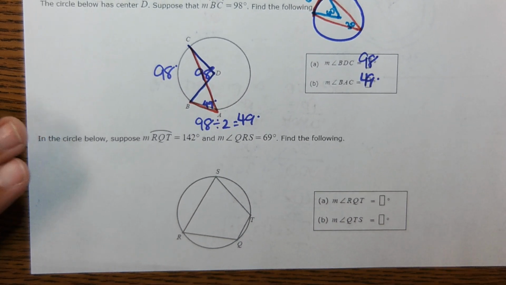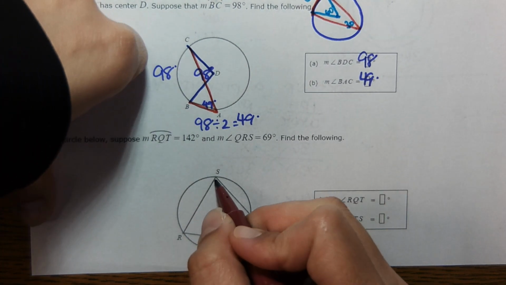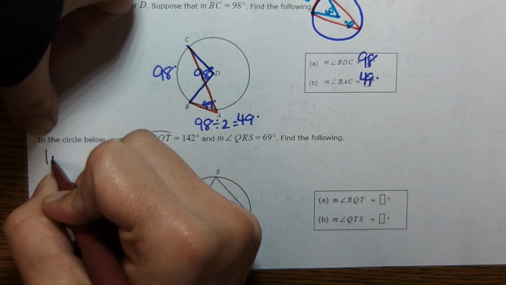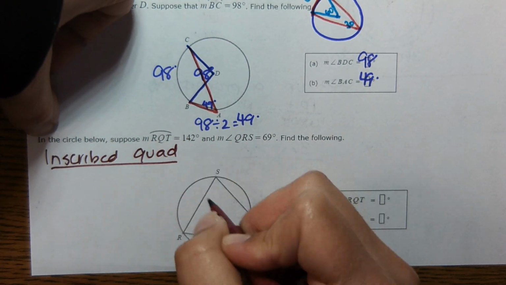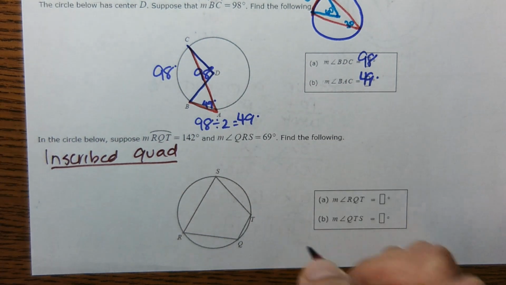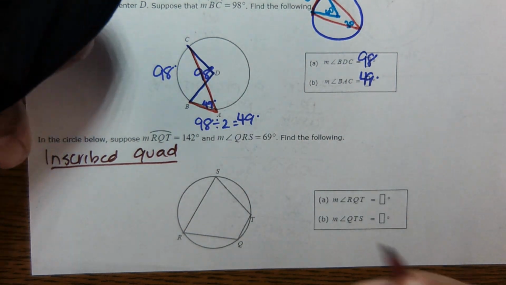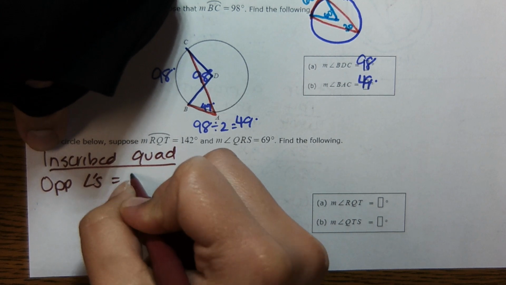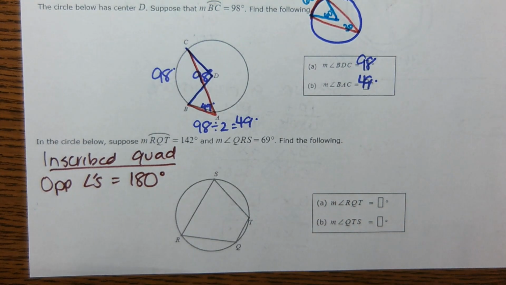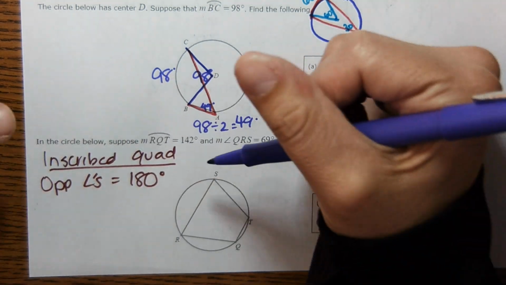Okay, the last one here, it is an inscribed quadrilateral. Inscribed quadrilateral means the quadrilateral is drawn inside the circle and the endpoints meet the circle. In an inscribed quadrilateral, opposite angles are supplementary. That means they equal 180 degrees. Okay, so that's the first piece of information we need to know.